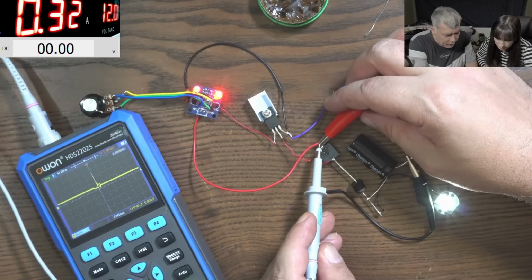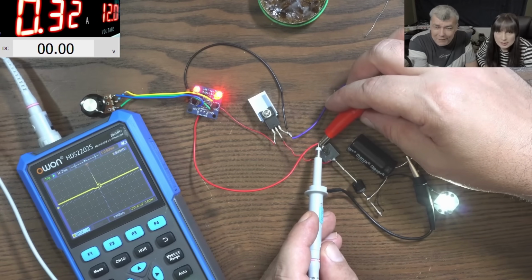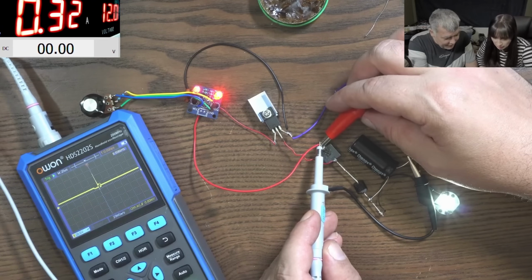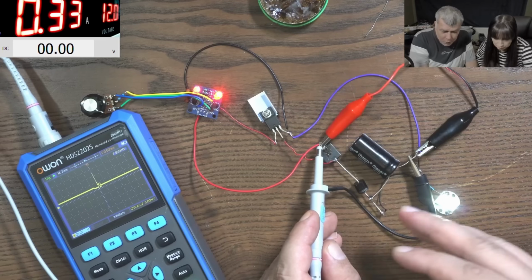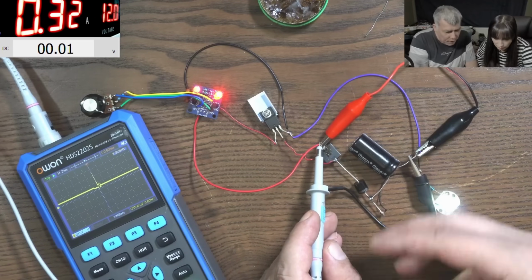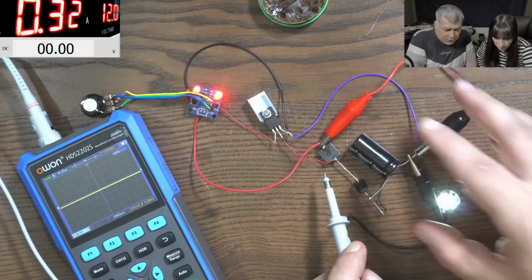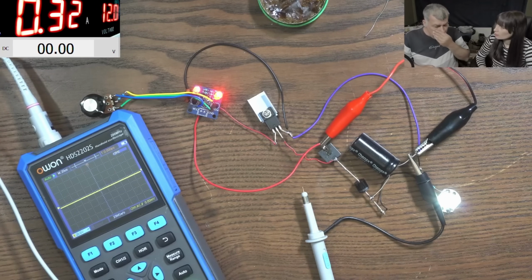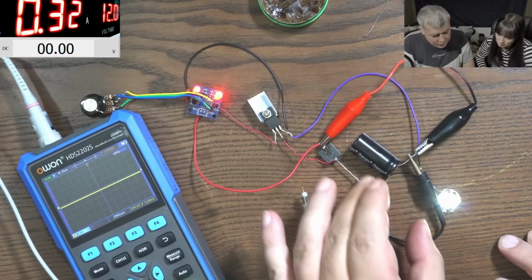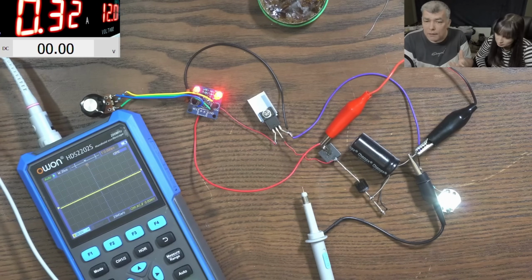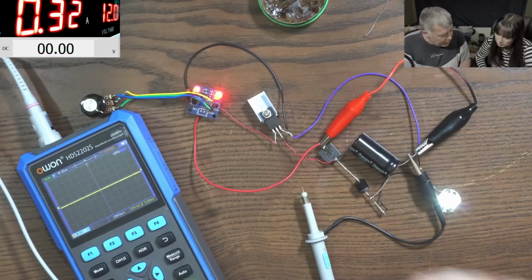Now let's check together. Oh, it's the same. You see? The signal is the same. So that's a problem. Your switching is getting out into the circuit. You might think that's not a problem, but what this switching power supply, what the MOSFET, is doing is modulating in amplitude your main power rail.